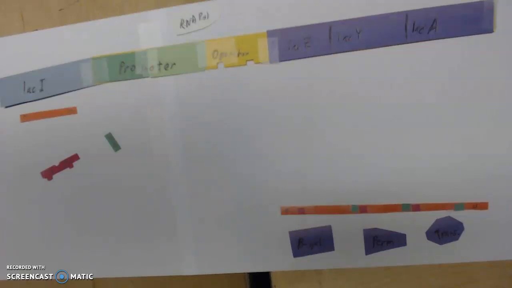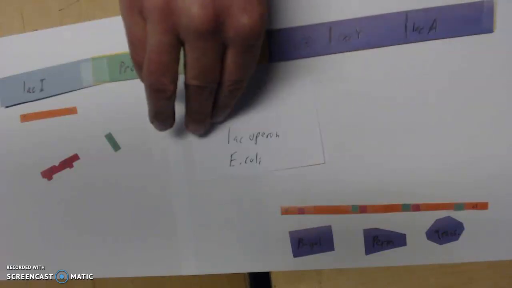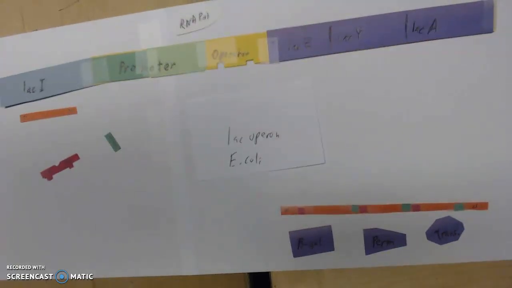Hello, and welcome to a short video that demonstrates and explains the action of the lac operon found in E. coli. E. coli is a common bacteria. It inhabits our guts. It's very useful for us. Sometimes it can cause disease. But the lac operon is a very good model of how genes can be regulated.